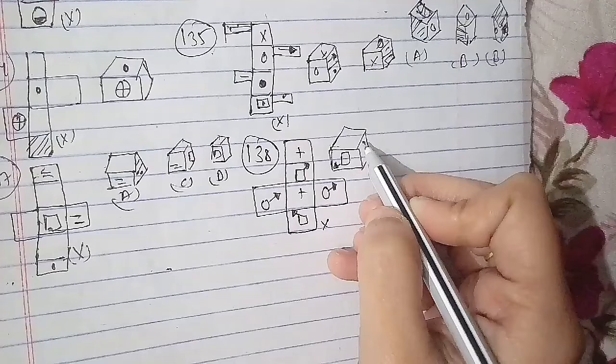We'll go ahead with the next question, the 144th question of the session, and that is an important one as well. So it is represented like this, it will be like this only. This is the figure X.